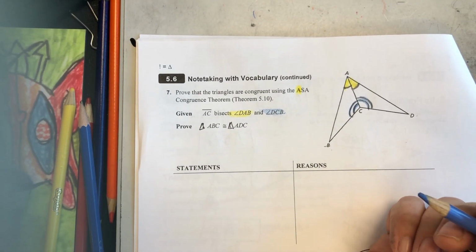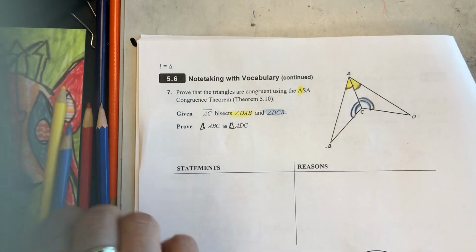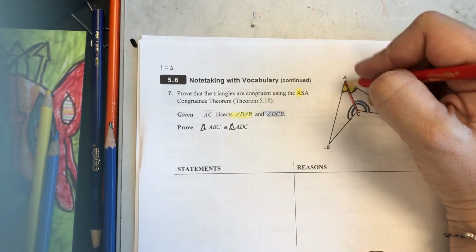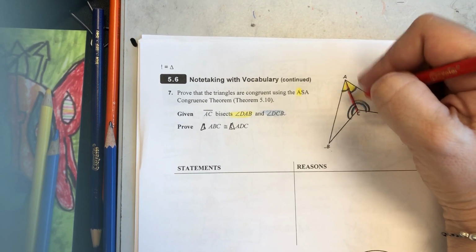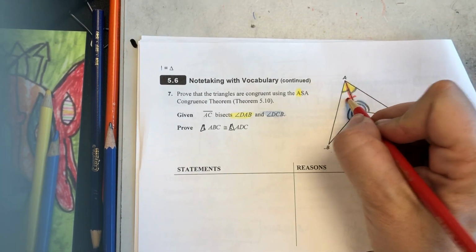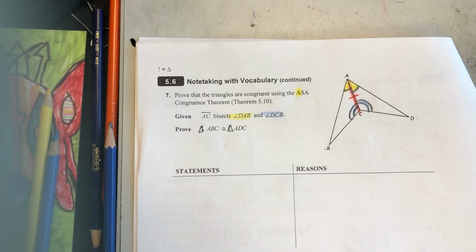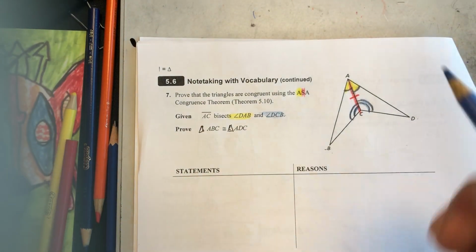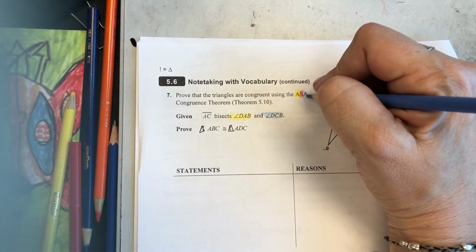So there's my AA, and I think the only side congruence I'm gonna be able to deal with is this: AC is AC. There's my ASA right there. AC is AC, I'm gonna have to pull reflexive in there to get that middle side, my middle side, or my included side.